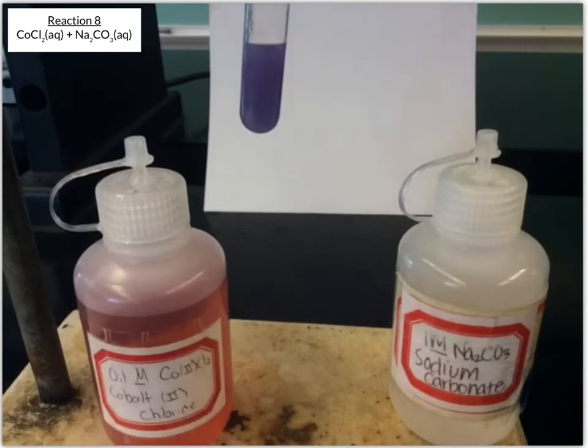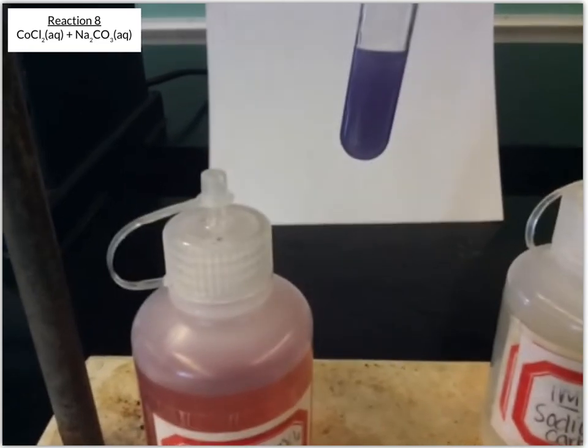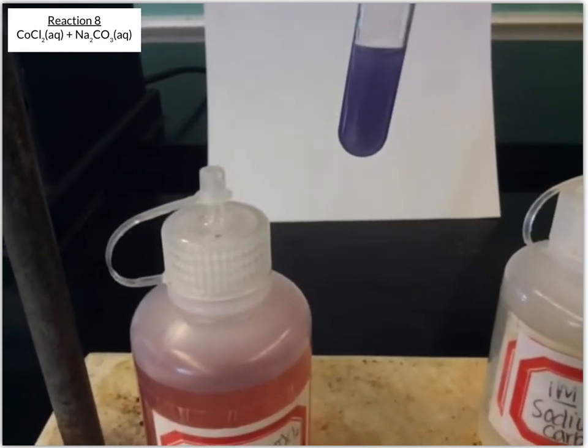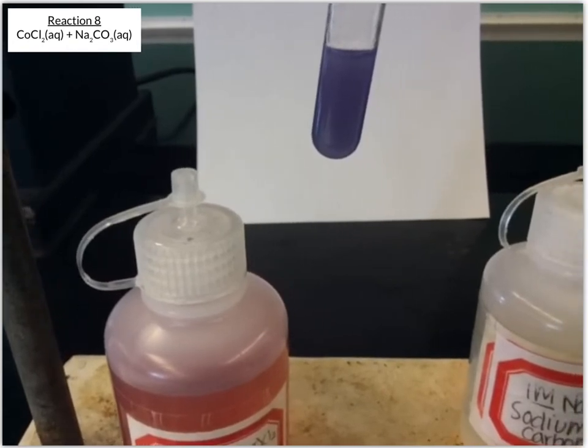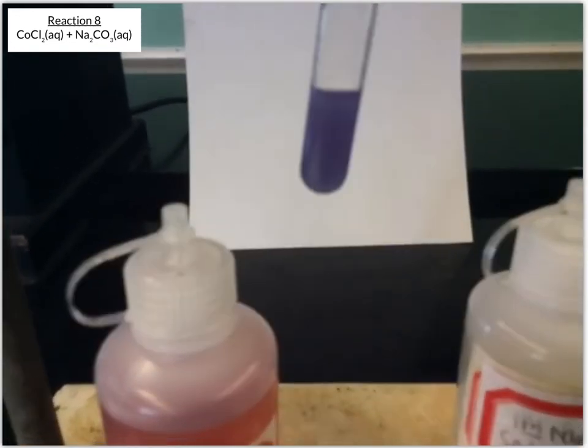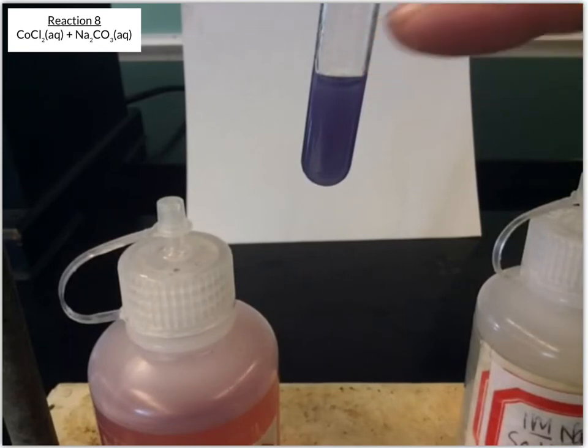Okay, so we've got it mixed, and like we've seen with some of the others, now it's a colored solution. It's this purplish blue, but it's not a clear solution. You can't see through it. It's kind of cloudy, and so that indicates there's likely solid in there. And actually, if you look a little higher on the tube, you can see that from me mixing, there is some solid stuck up on the edges of that tube.